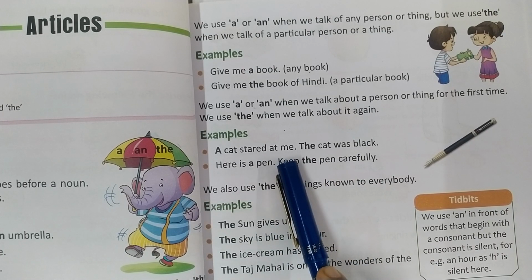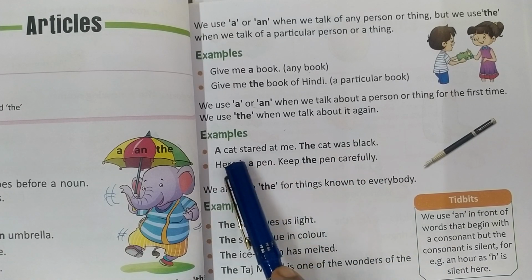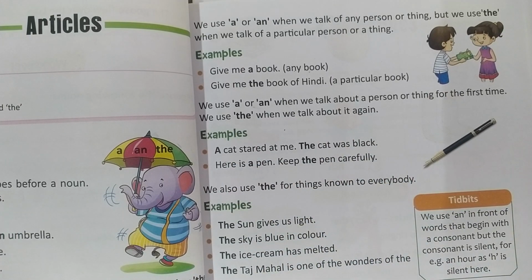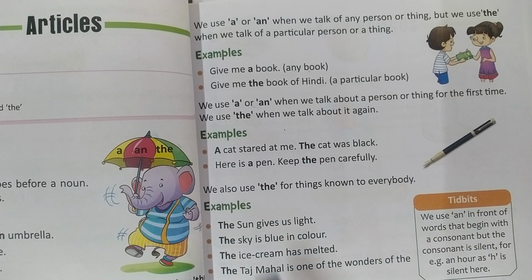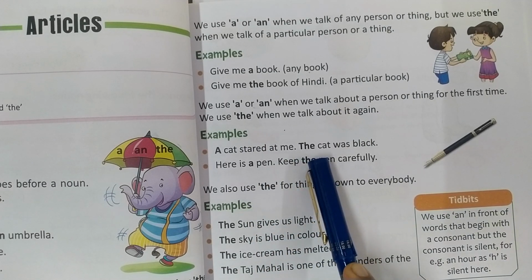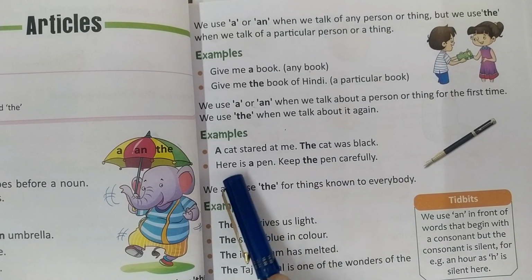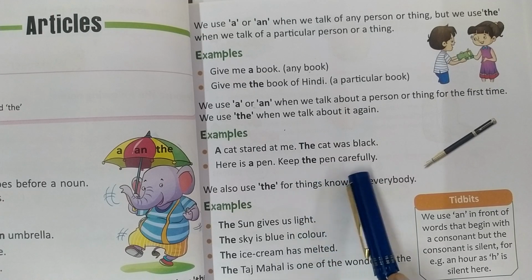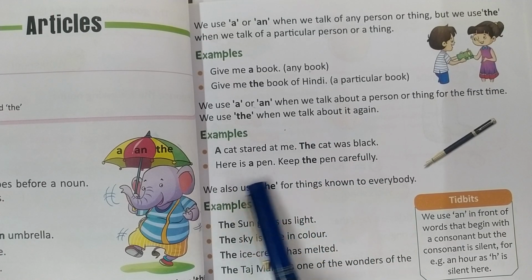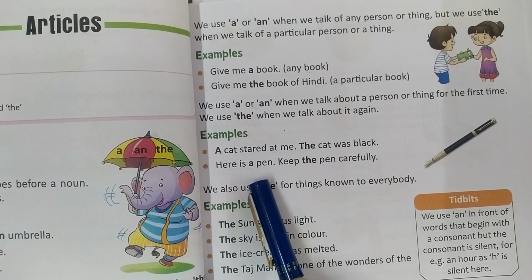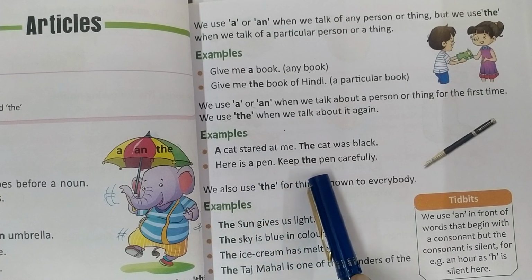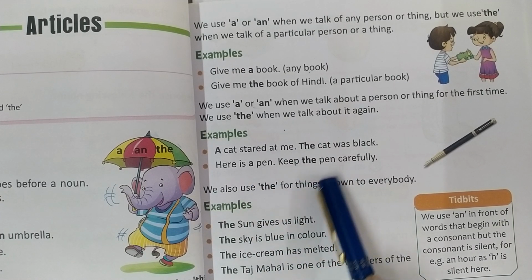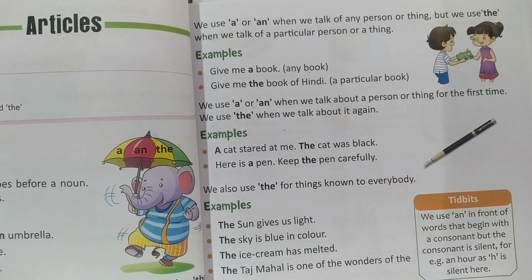A cat stared at me. The cat which stared at me was black. I hope you are understanding the usage of the in the second sentence. Here is a pen. Keep the pen carefully. Now, when I am mentioning a definite pen, then in the second sentence, I will write the definite article the over here.